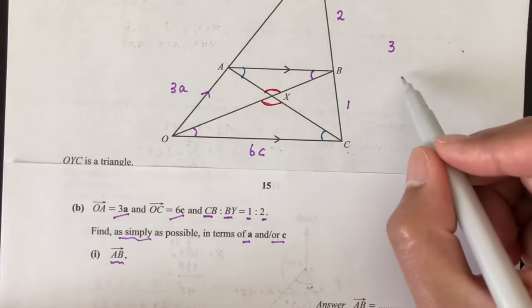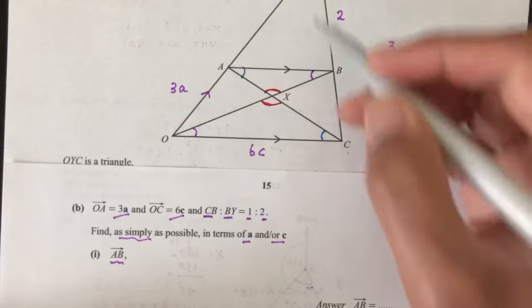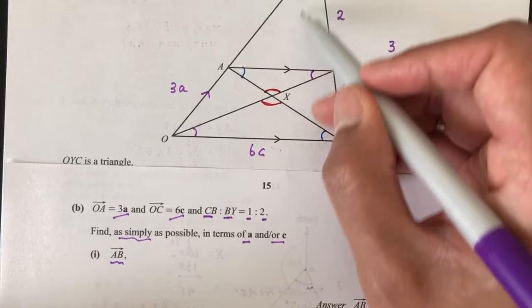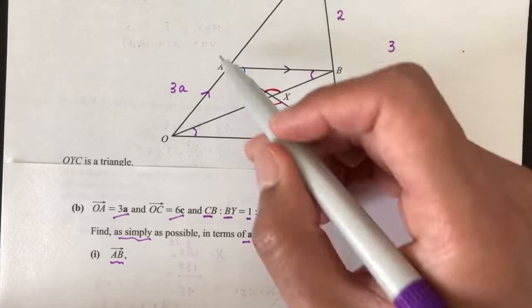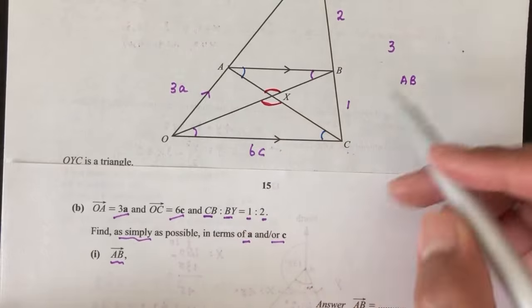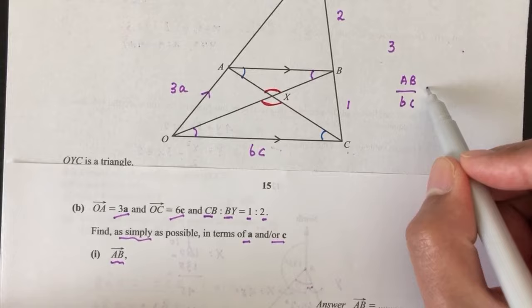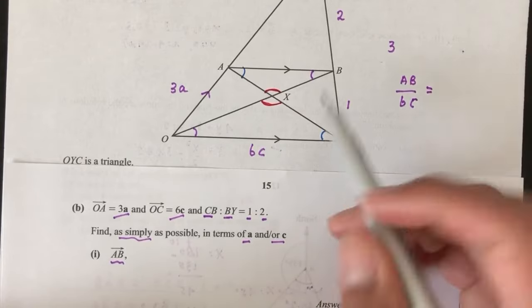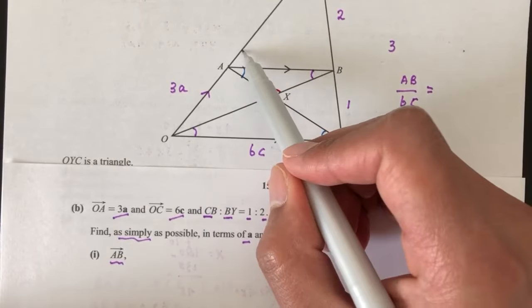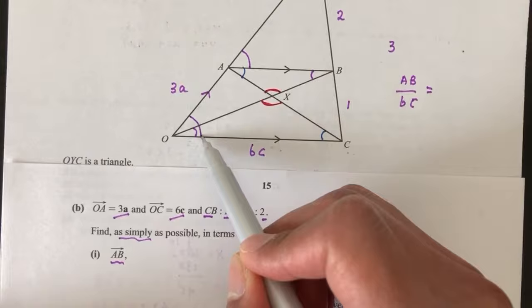So let's say AB, this is the length opposite to this angle for the small triangle, and opposite to the same angle for the big one, it is 6C, will be equal to this angle here. So this angle here is the same as this one.